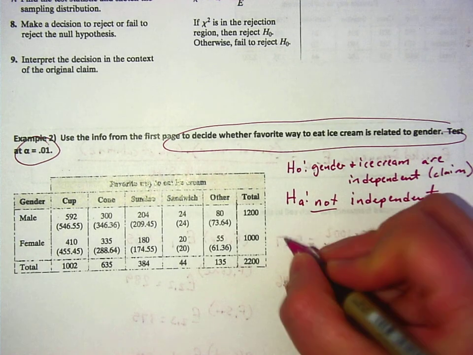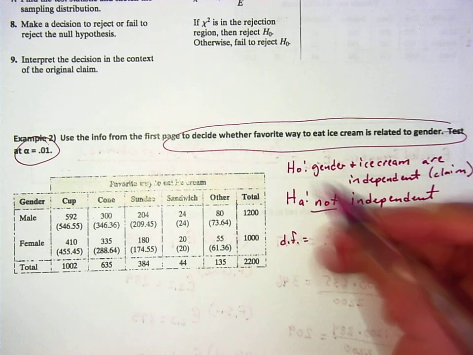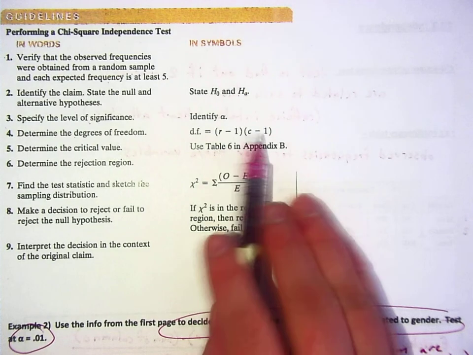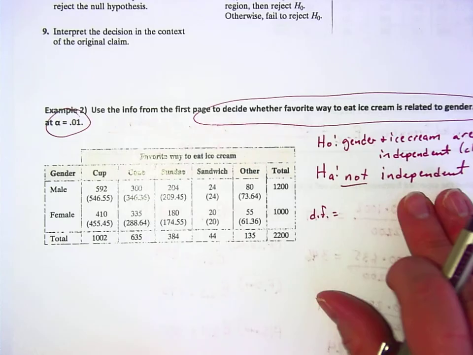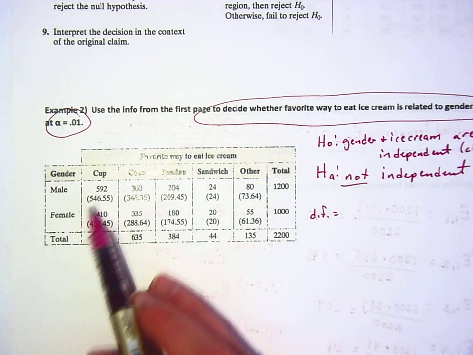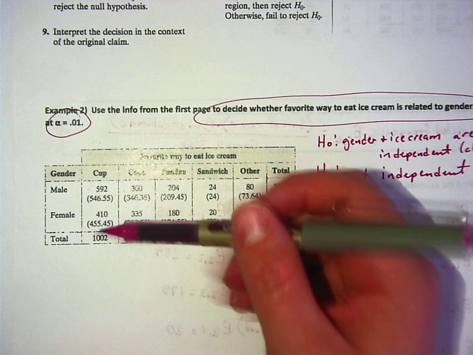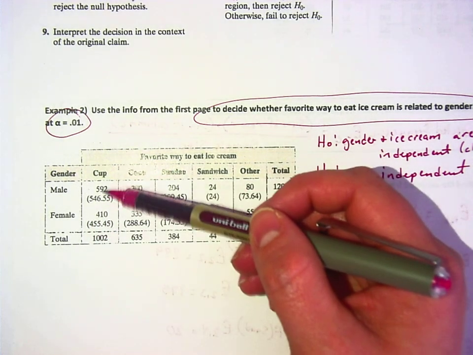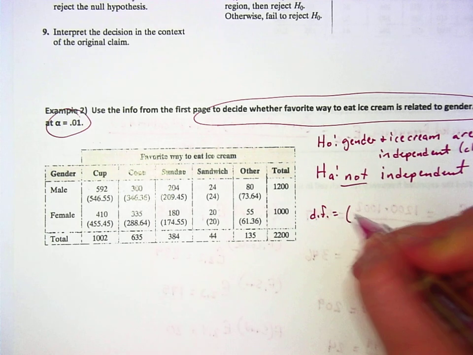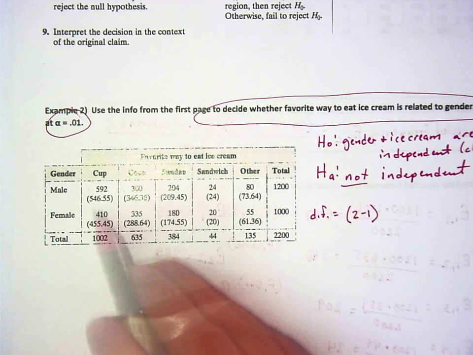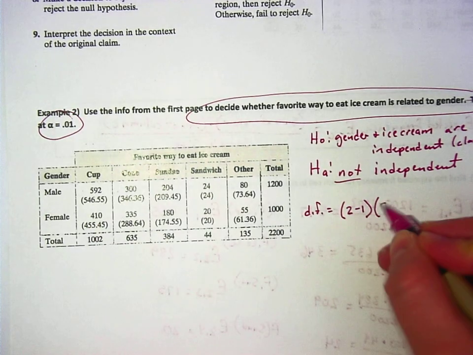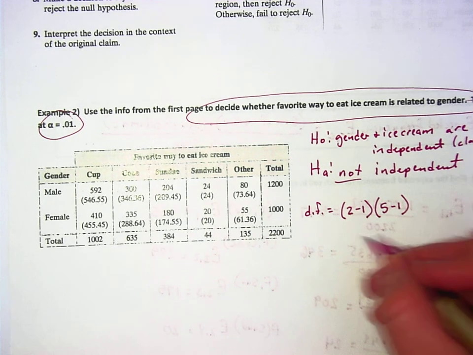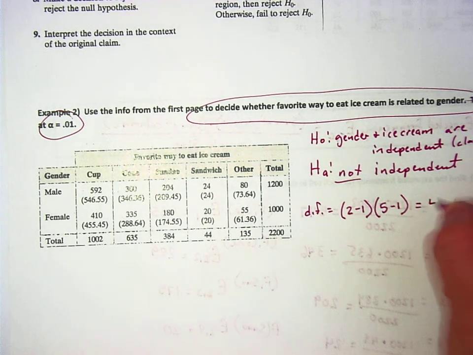Degrees of freedom, in this case, if you look up above, is R minus 1 times C minus 1. So here are the rows. There are 2 rows, so that's 2 minus 1. And the columns, there's 5, so that's 5 minus 1. Otherwise known as 1 times 4, which is 4.